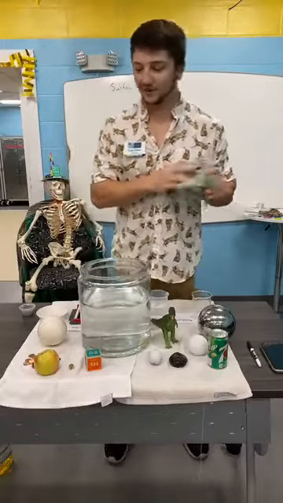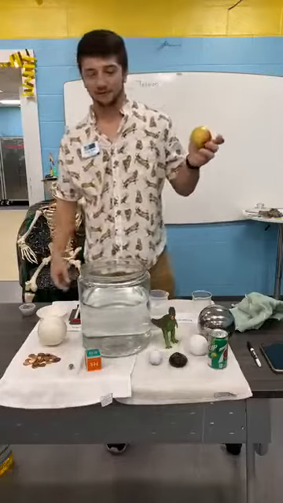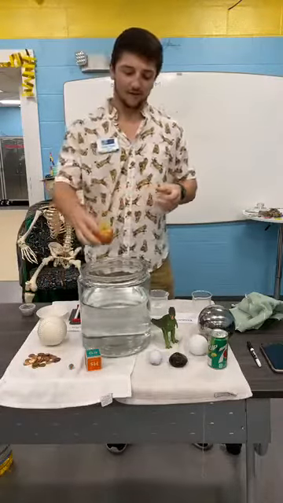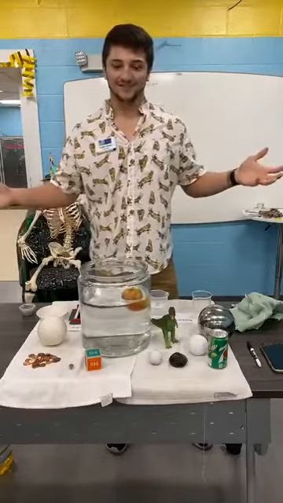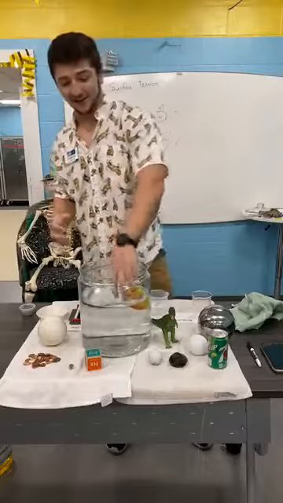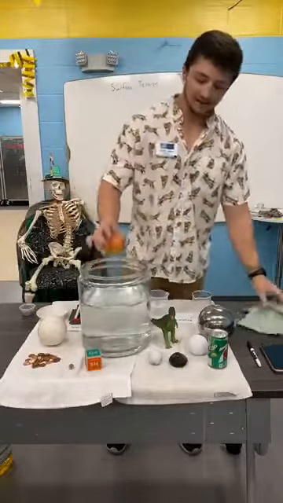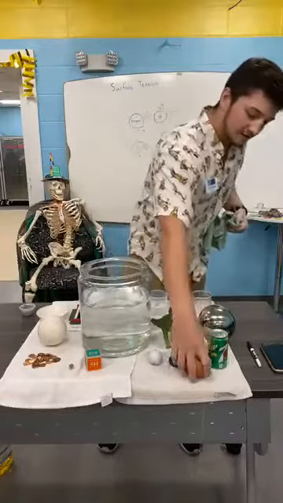Let's see, what next? Oh, I got one that's going to trick y'all. Hopefully it'll trick y'all. All right, so that's an apple. Think it's going to sink or float? Let's find out. It floats. Nice, so it's not as dense, right? When you bite into an apple, you can kind of feel the empty spaces in there. Yeah. So that's pretty cool. I'll save the apple for later. I'll eat it for lunch.